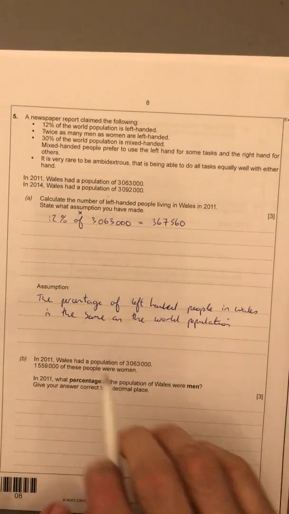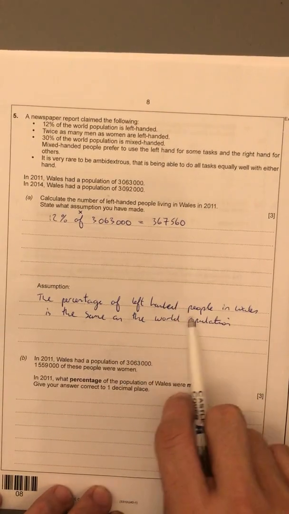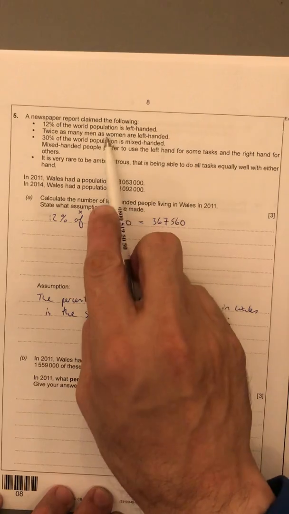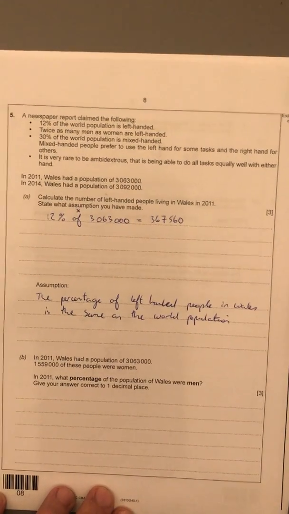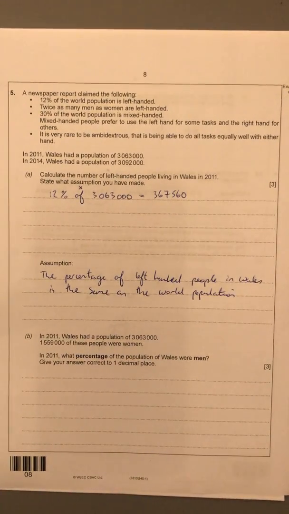So the assumption you've made is that the percentage of left-handed people in Wales is the same as the percentage of people in the world population. Okay, part B. In 2011, Wales had a population of 3,063,000 and 1,559,000 of these were women. In 2011, what percentage of the population of Wales were men?